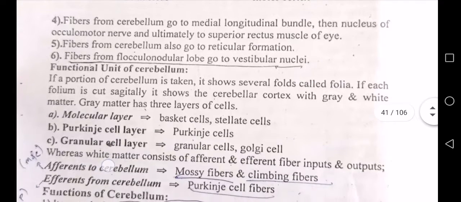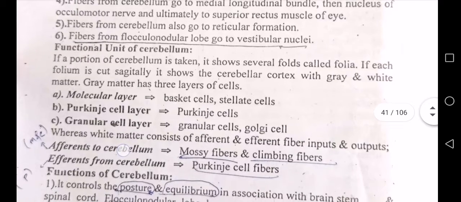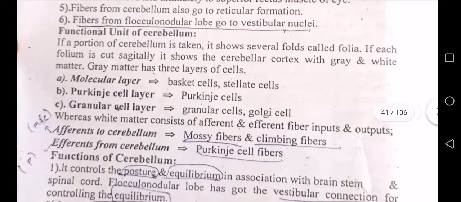Fiber from the cerebellum goes to the reticular formation. Fiber from the flocculonodular lobe goes to the vestibular nuclei. The functional unit of the cerebellum is a portion of the cerebellum that is taken. It shows several folds called folia.